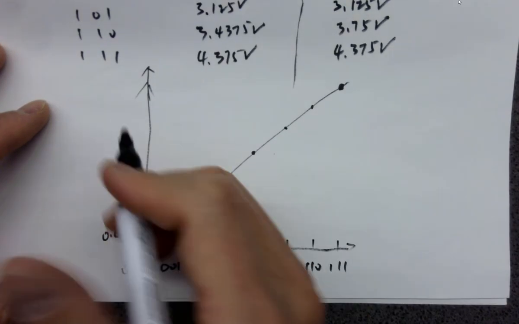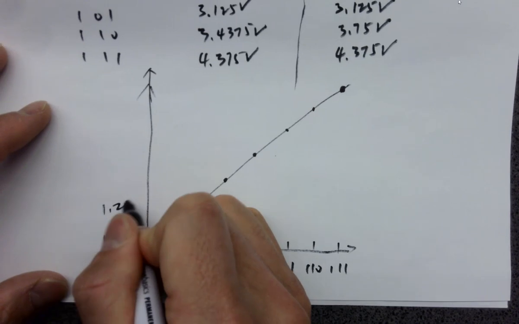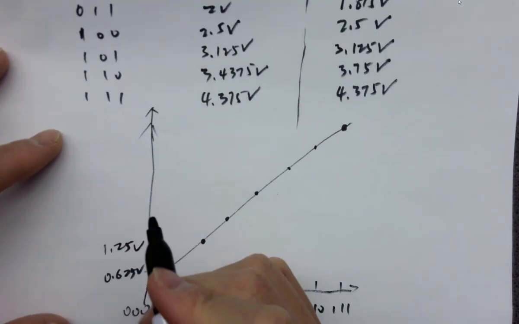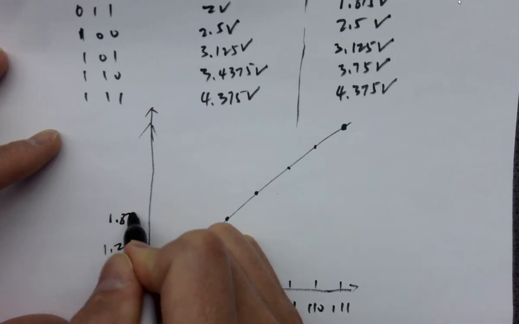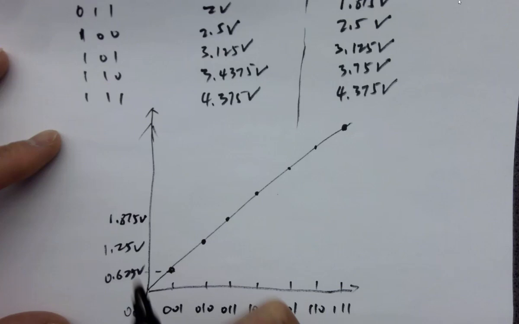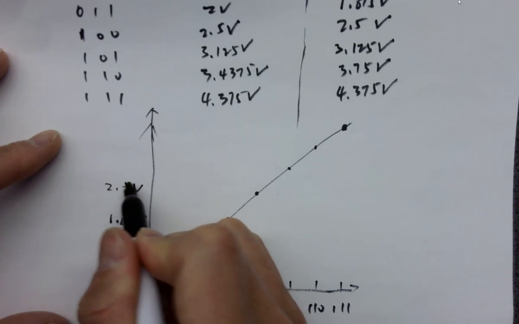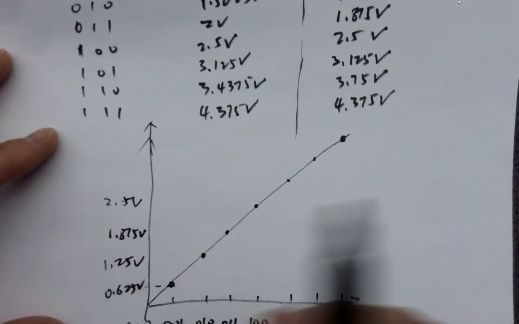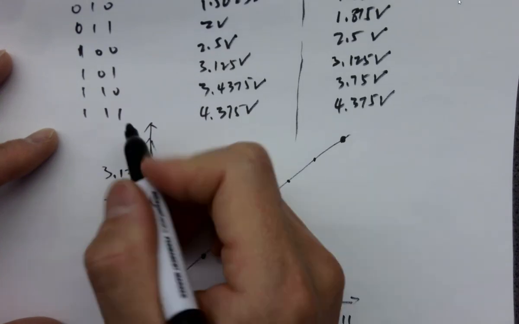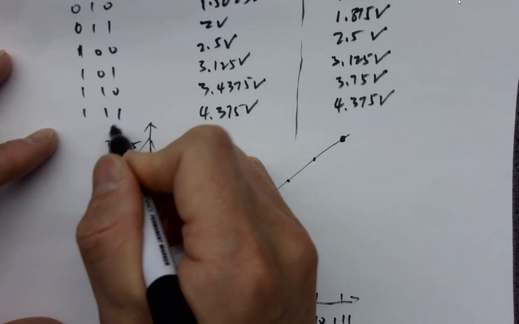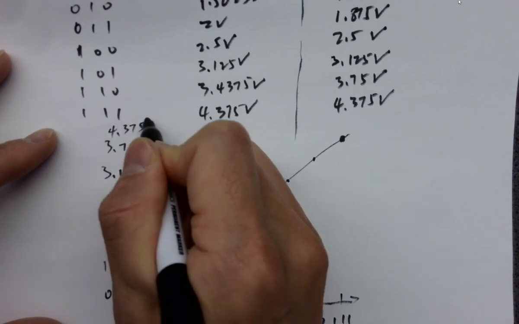And for the second one, it should be 1.25 volts, 1.875 volts, 2.5 volts, 3.125 volts, 3.75 volts, 4.375 volts.